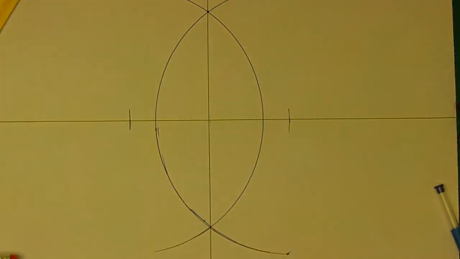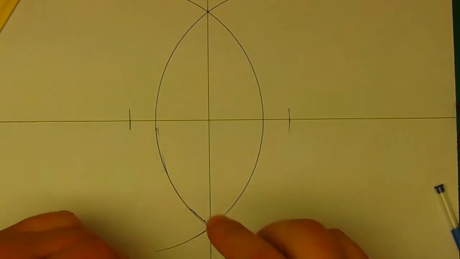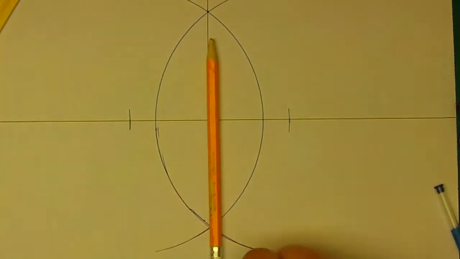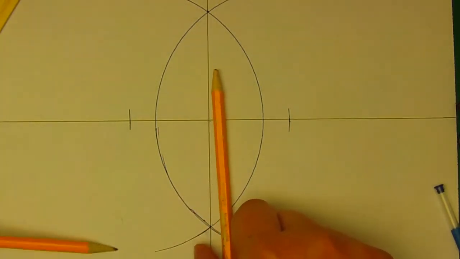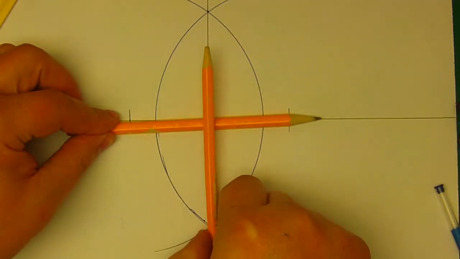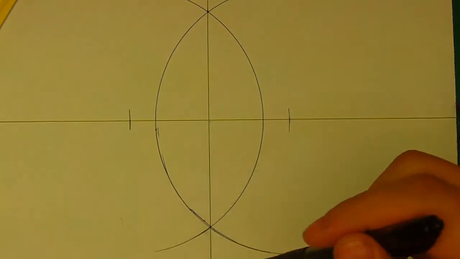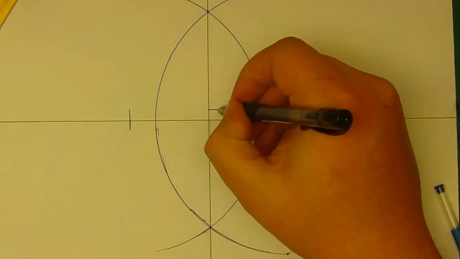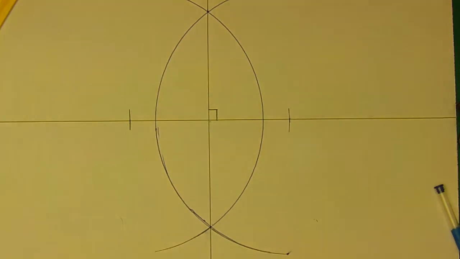And the other thing is that this line that goes this way is exactly perpendicular to the line that goes this way. That's exactly 90 degrees. And so this point right here, that's a square angle. So that's the two things we can achieve very quickly using a compass and a straight edge: to divide a distance in half and to find a perpendicular mark.